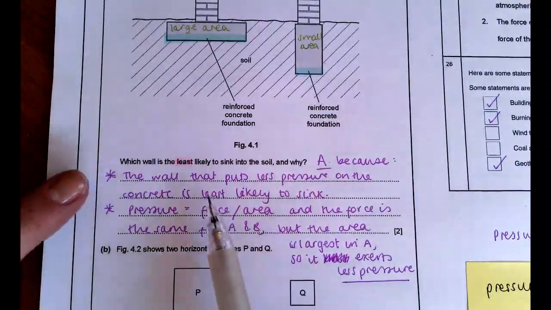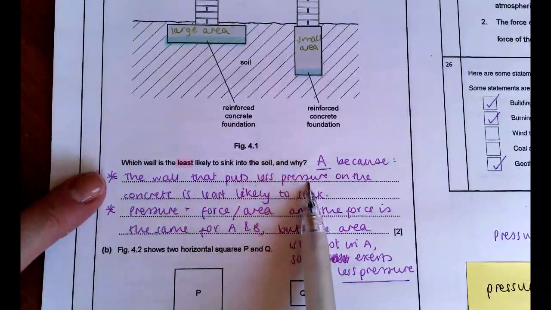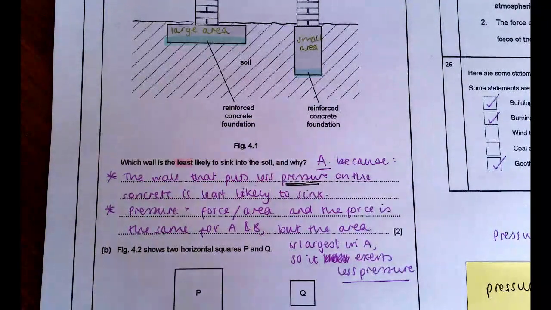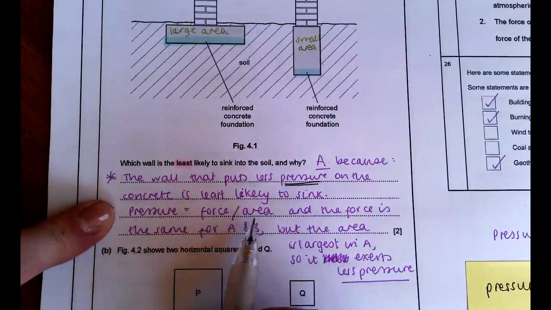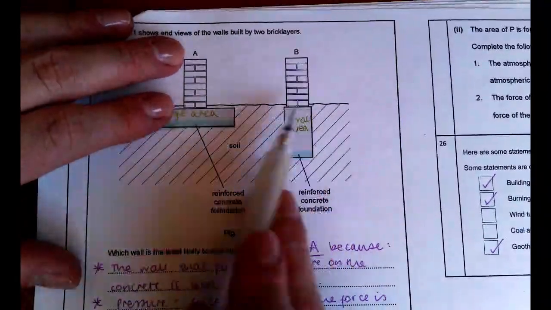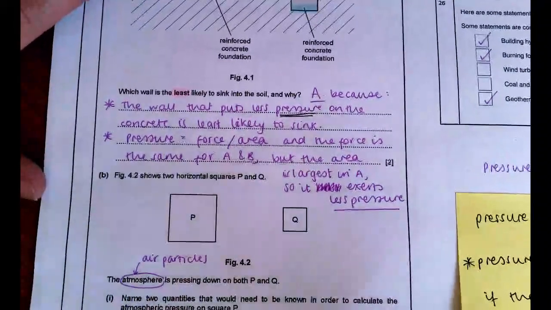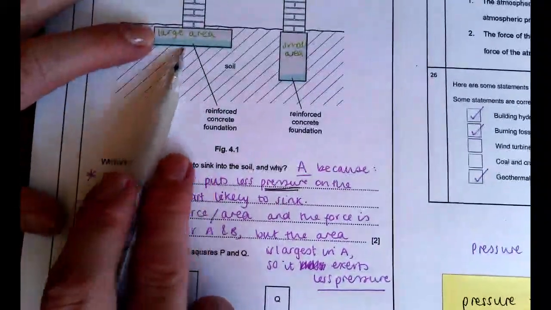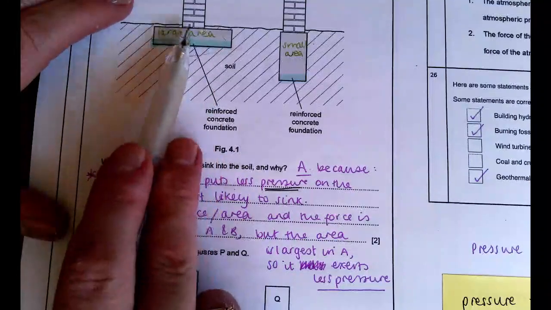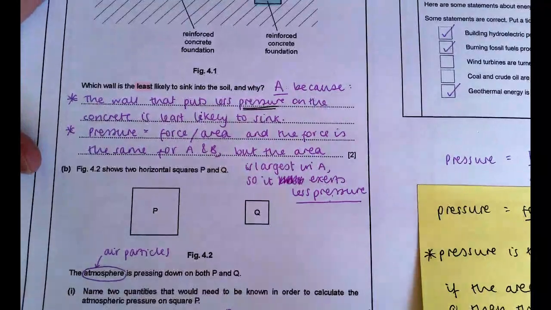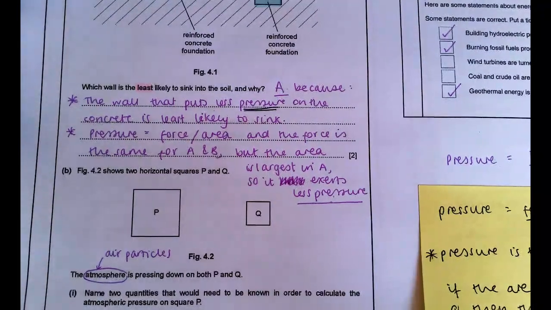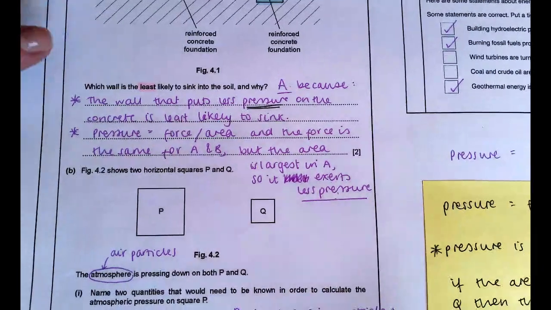So we say the wall that puts less pressure, that's the word you want to use there, on the concrete is the least likely to sink. We know that pressure is force divided by area, but the force is the same for both of them because they're the same weight. But the area is much bigger for A, so we're spreading that force over a bigger area. So that one has the least pressure. Okay, so that one's least likely to sink. So pause if you need to add your answer before carrying on.